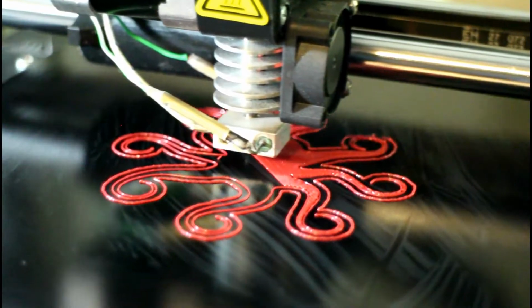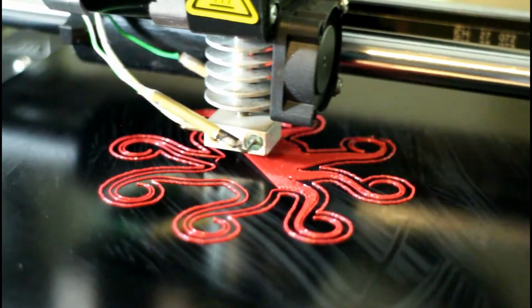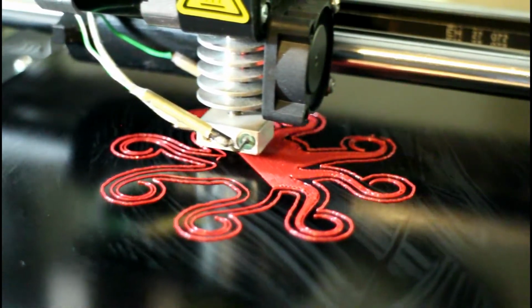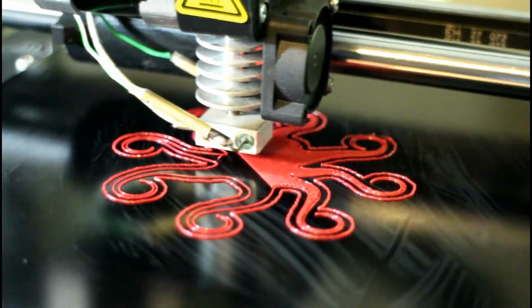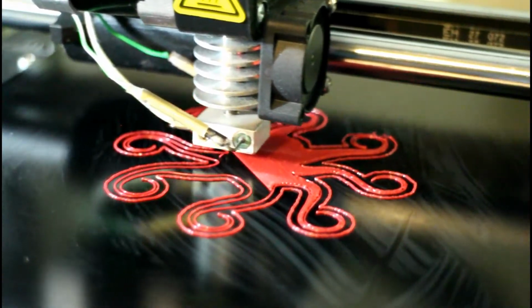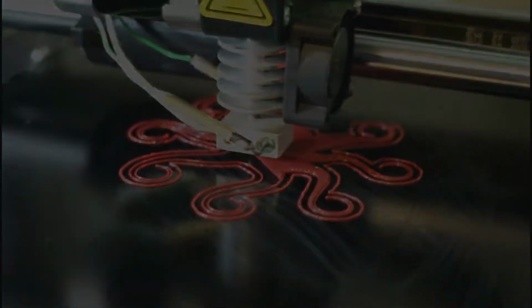In order to determine if a design will need support or not, you may have to inspect it using the 3D view window. There's an explanation of how to use the 3D window in the beginning of our video titled KissSlicer STL Manipulation.